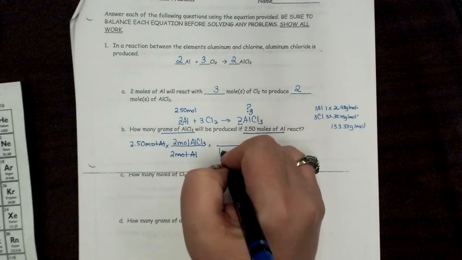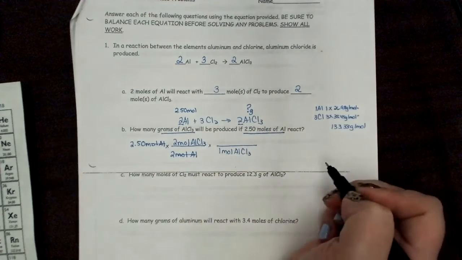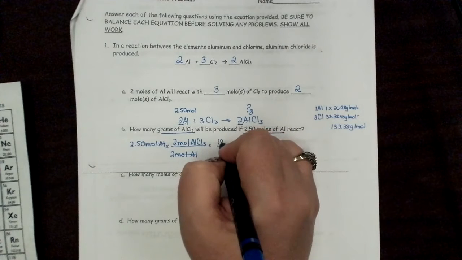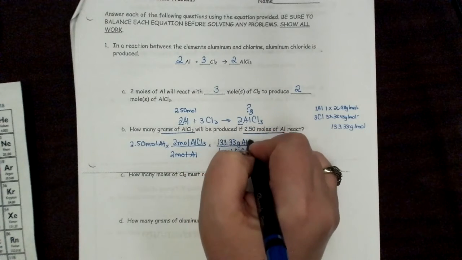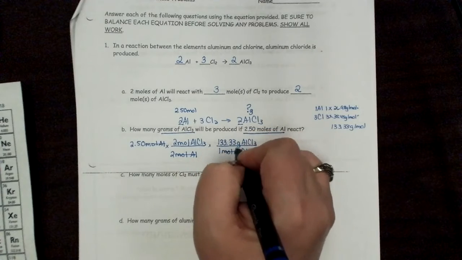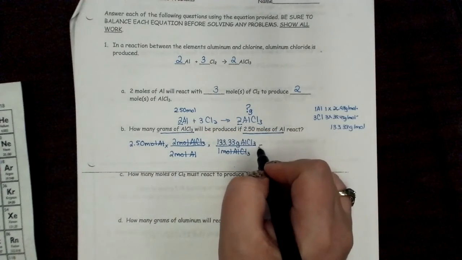So that means I'm going to put my 1 mole of aluminum chloride on bottom, and I'm going to put my 133.33 grams of aluminum chloride on top. And now I just work it out.